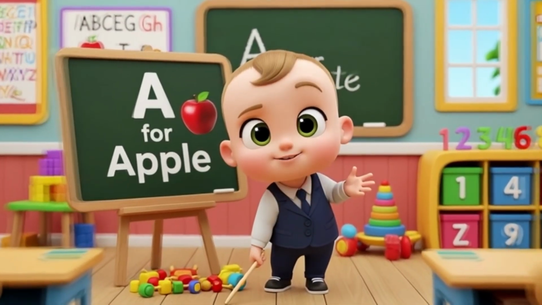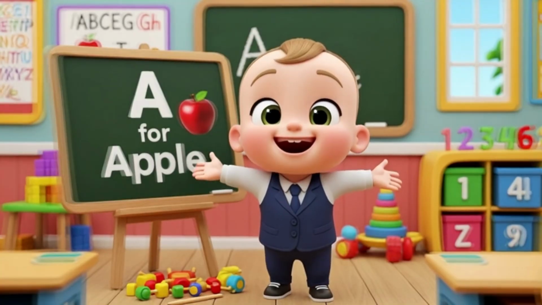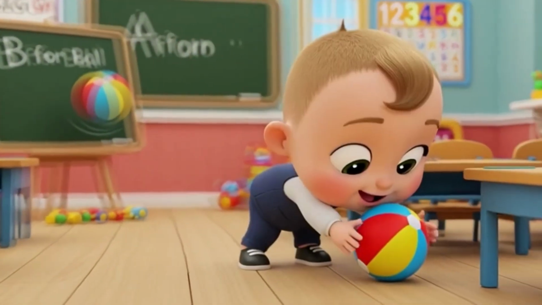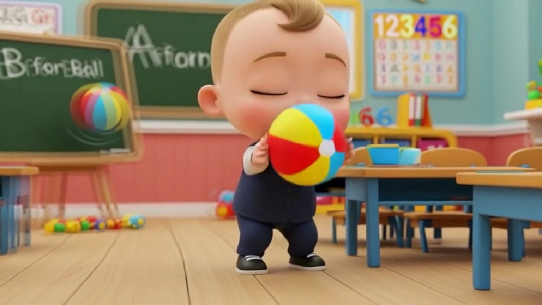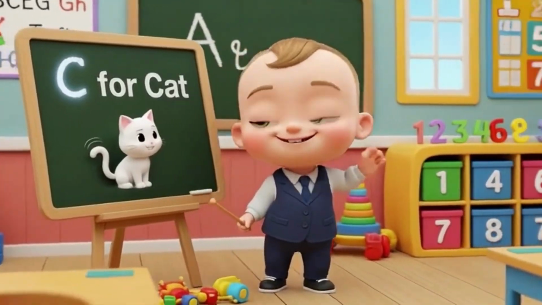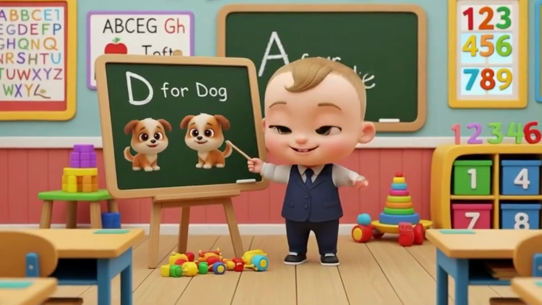A is for apple. Can you say A? A, very good. B for ball. Ball. Mouse. Hi everyone, look, it's a cat. C is for cat, see? Let's find more letters. Hi everyone, D for dog.